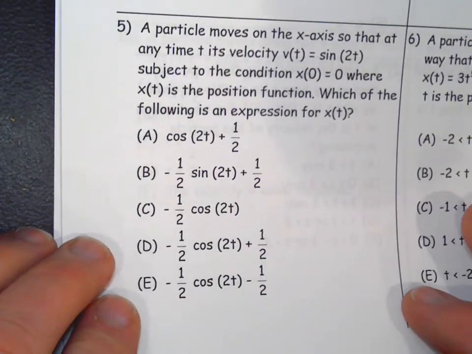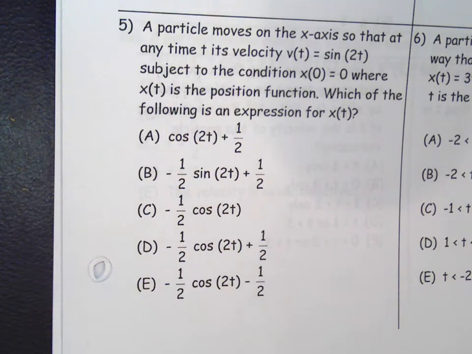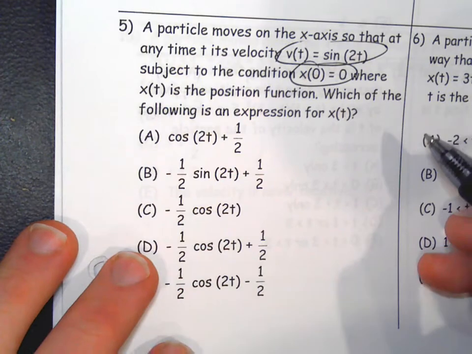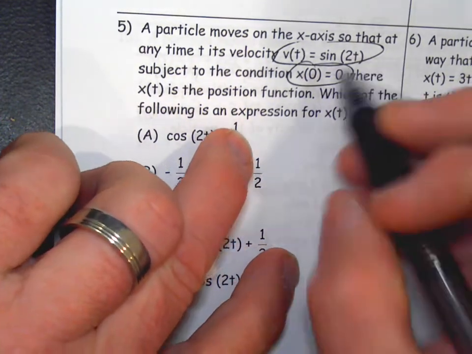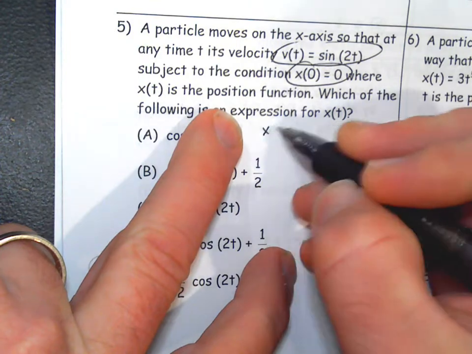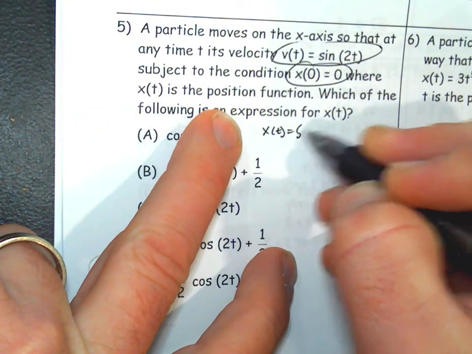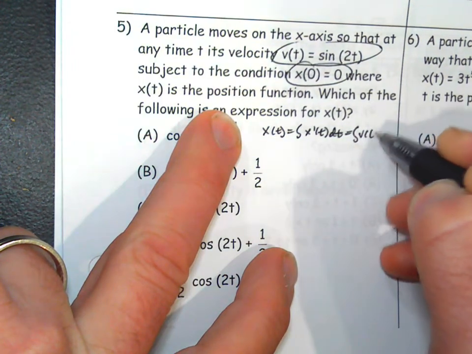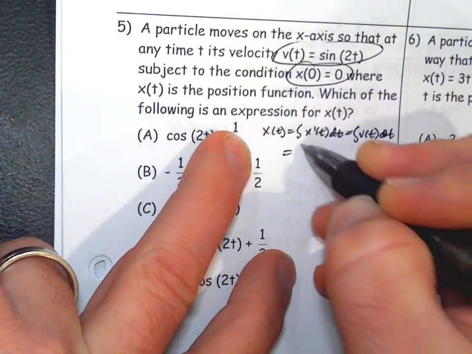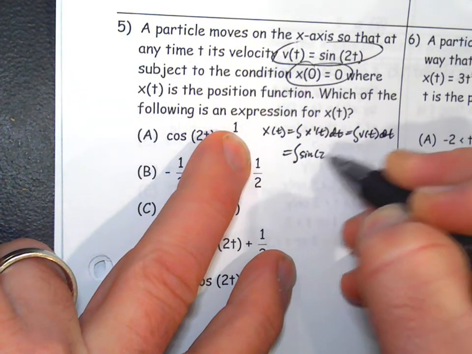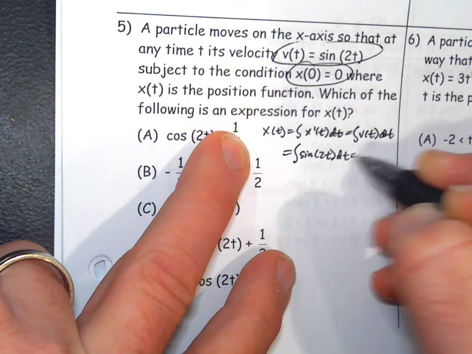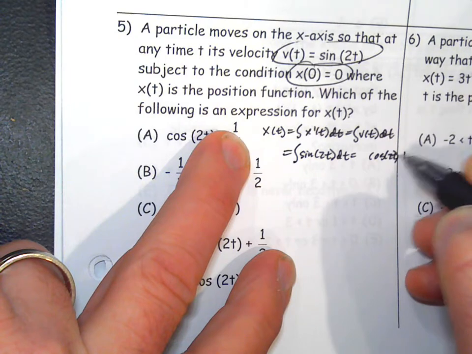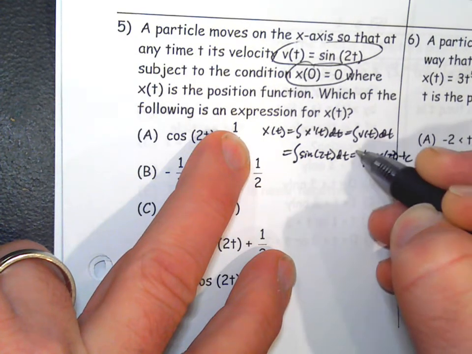Number 5, a particle moves on the x-axis, so that at any time t is velocity. So giving you velocity, initial condition, which of the following is the expression for the position? So x is going to be the integral of x prime, which is going to be the integral of velocity, which is going to be the integral of sine 2t. Now you can use substitution here. I hope you're getting comfortable knowing that it's going to be cosine 2t plus c, but an extra 2 is going to pop out, so I can put a 1/2 there and make it negative.